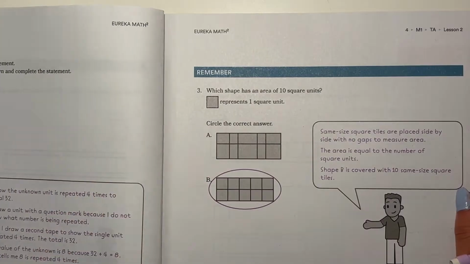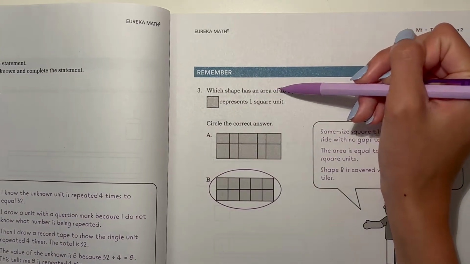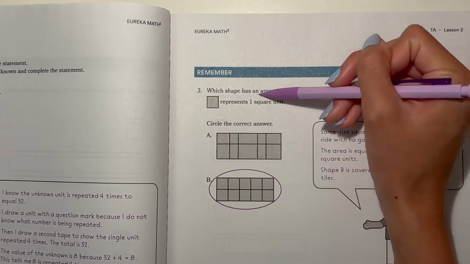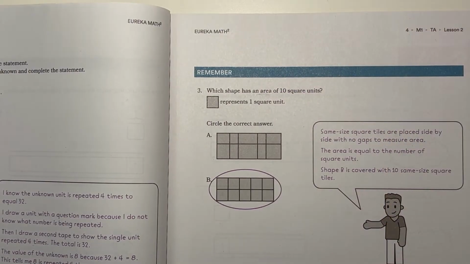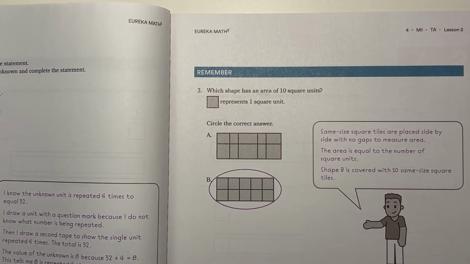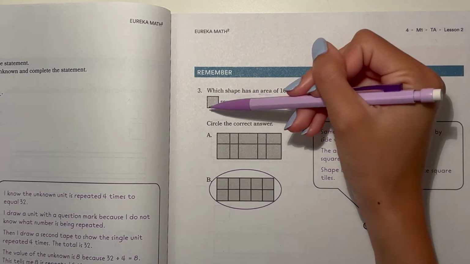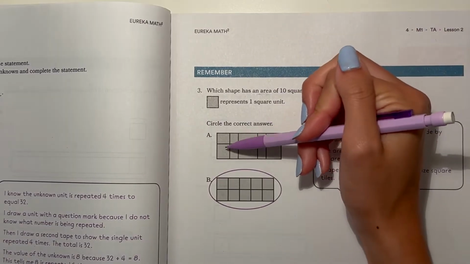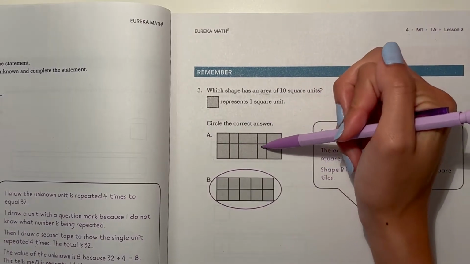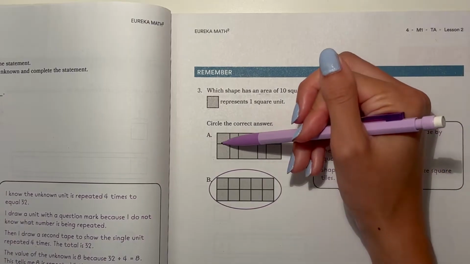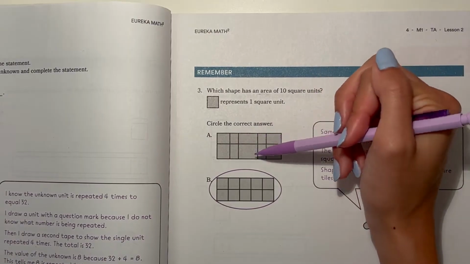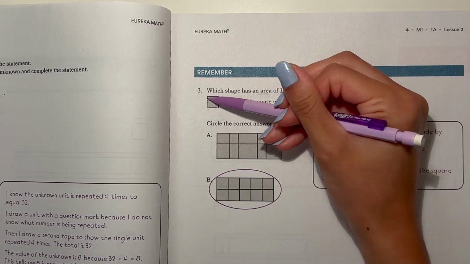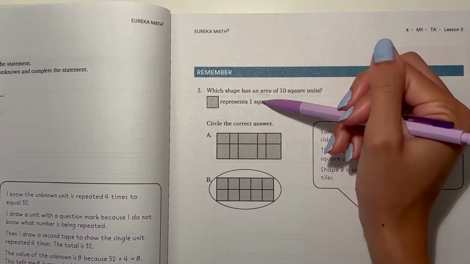And now number 3, which shape has an area of 10 square units? So area is how much space a shape takes up. So 1 square equals 1 unit. Well, the first one, we can obviously see that they're not spaced and the shapes and the pieces are not equal. It's saying each square represents 1 square unit.